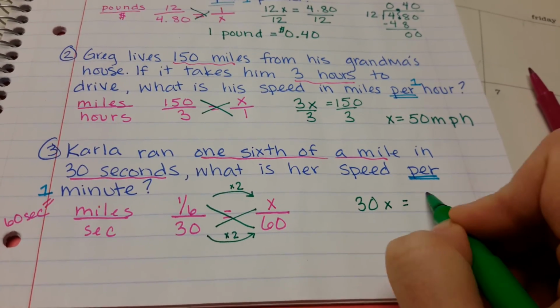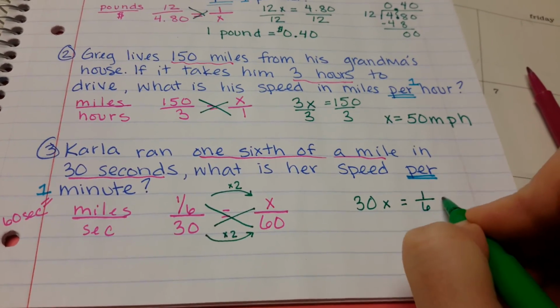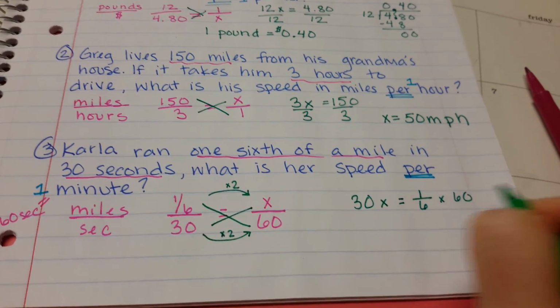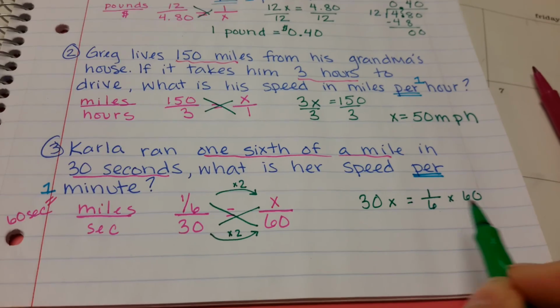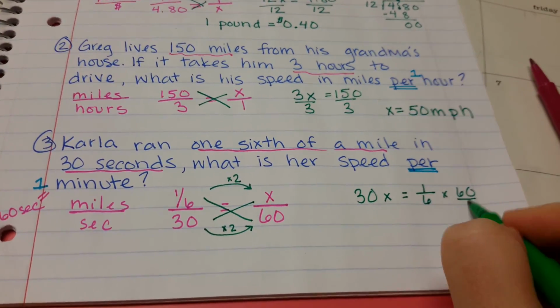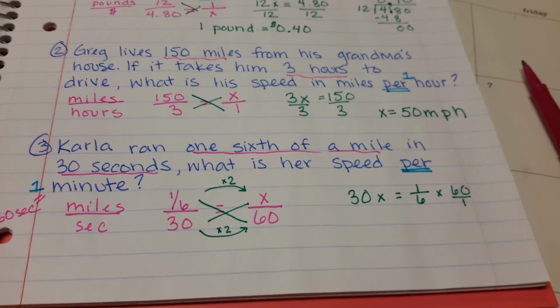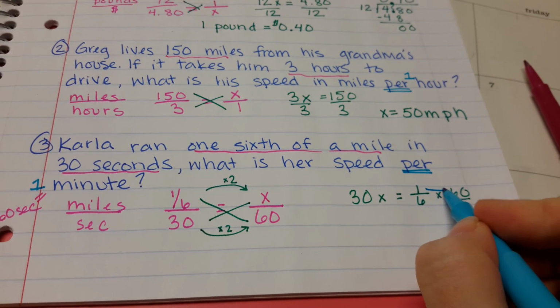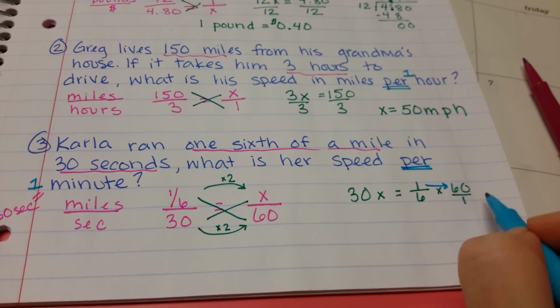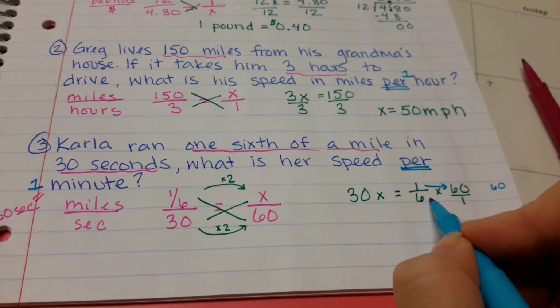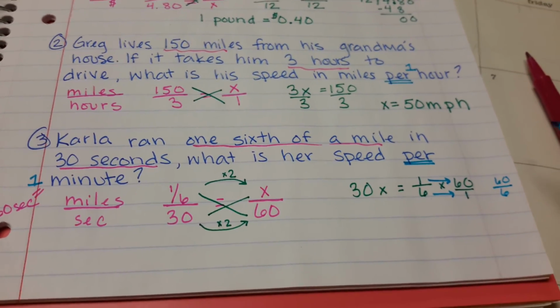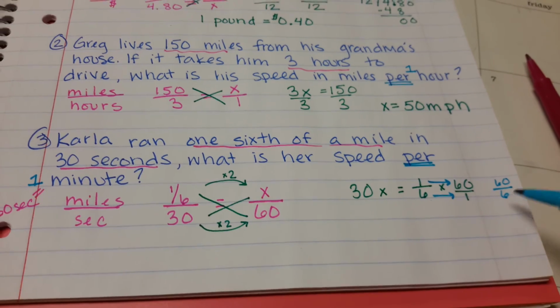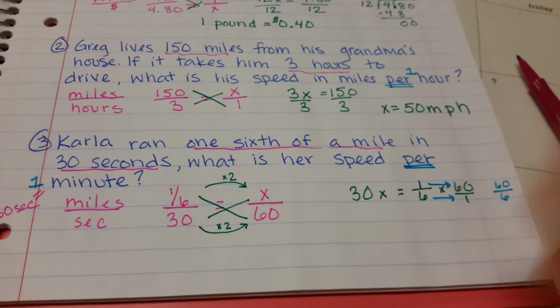I'm going to write that one out. When I'm multiplying a fraction by a whole number, we want to put 1 on the bottom, and then we multiply straight across. 1 times 60 is 60. Like a boss, 6 times 1 is 6. We can simplify this. We know that 60 divided by 6 is 10.